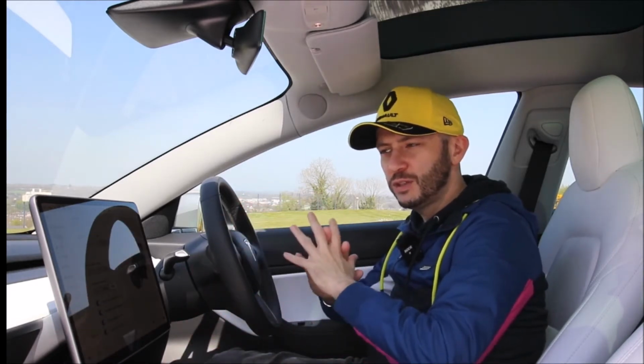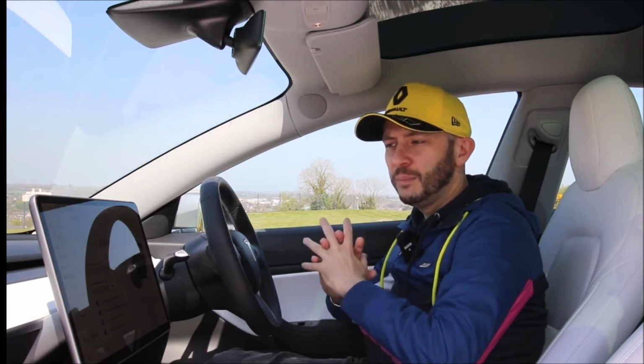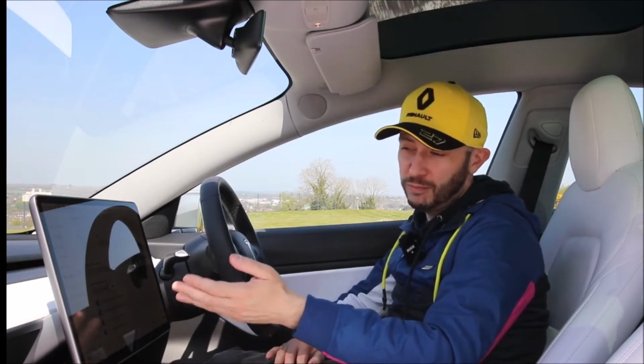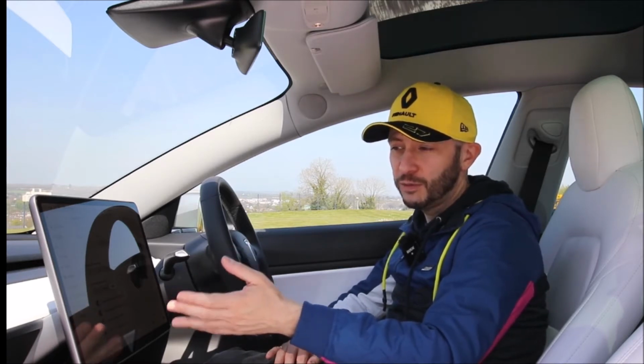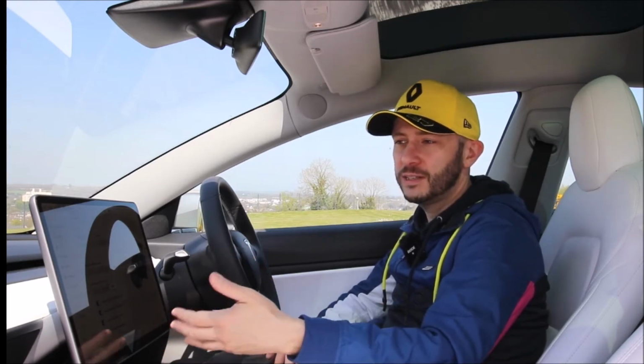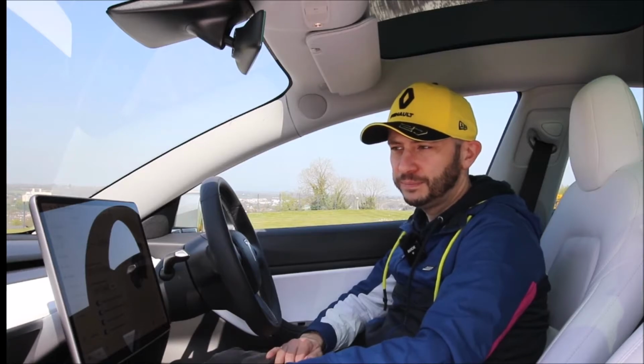So Tesla is really superior to the other manufacturers on those elements. Most of the other manufacturers have some or most of those functions, but they just don't necessarily let you adjust them. So the good thing with the Tesla is you can really have it the way you want.